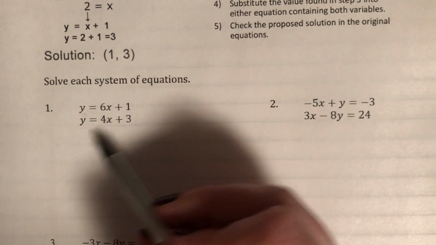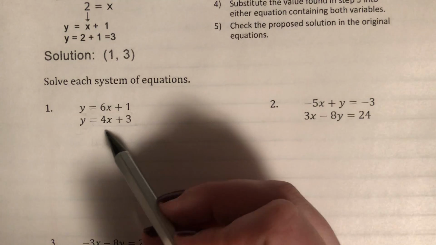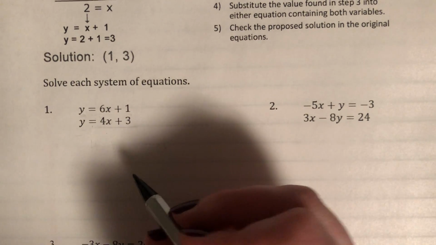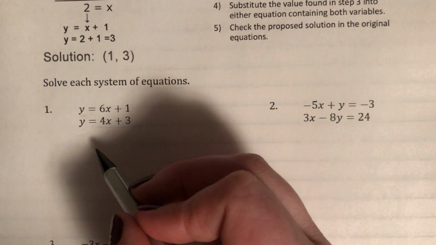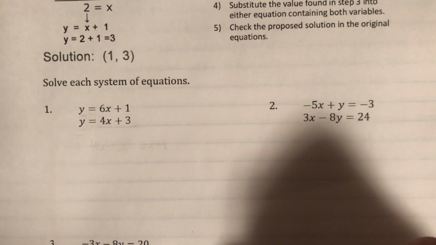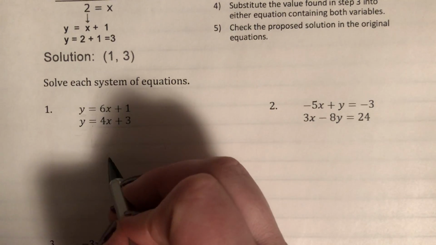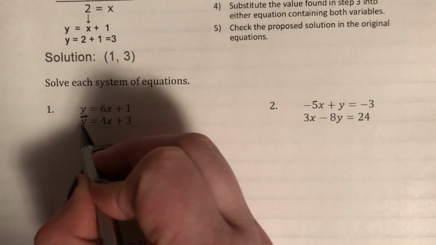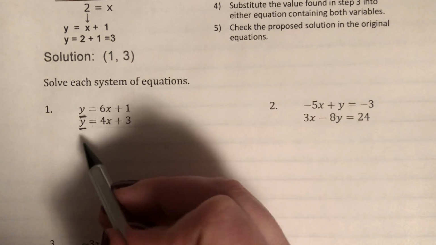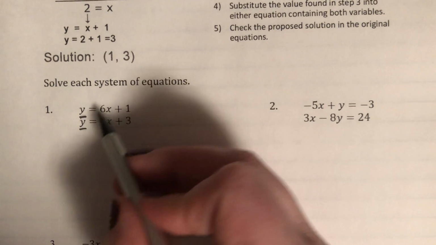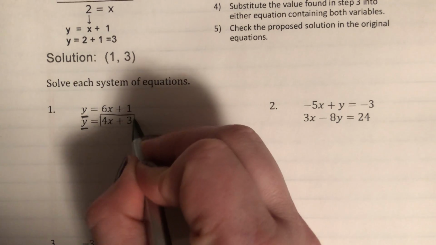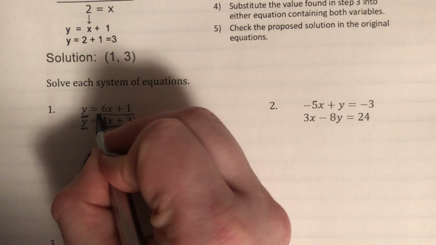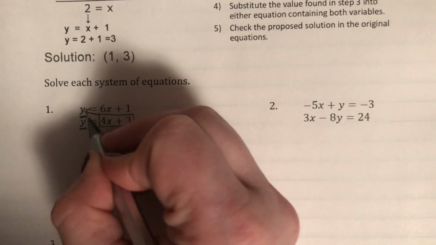In number 1, you'll notice that both equations are already written in slope-intercept form. This simplifies matters for us a bit because we already have y isolated in each equation, and if both equations equal y, they should be able to equal each other. So if I have this kind of situation right here, I can take this 4x plus 3 from my second equation and replace the y in the first equation with it.